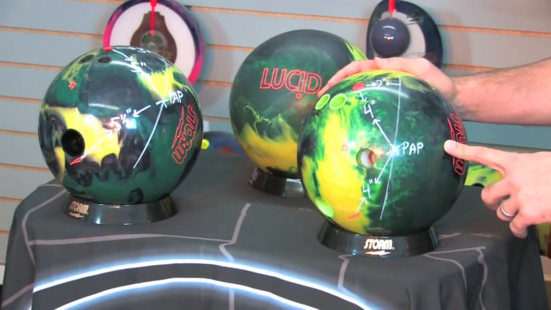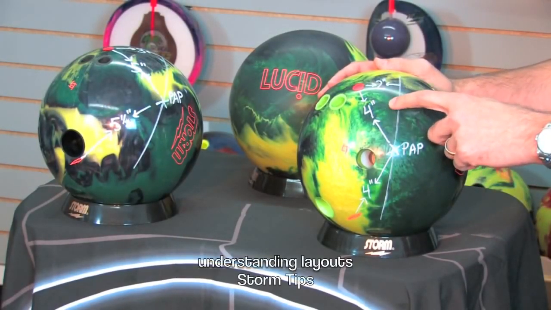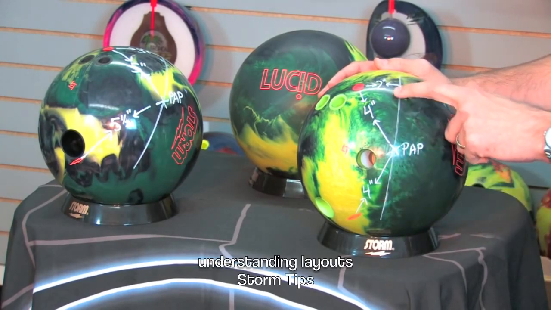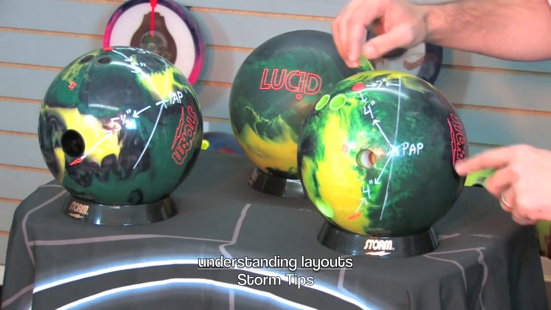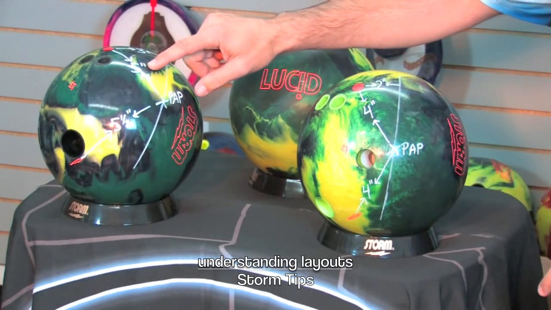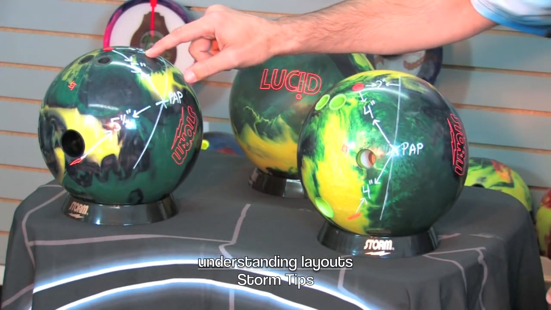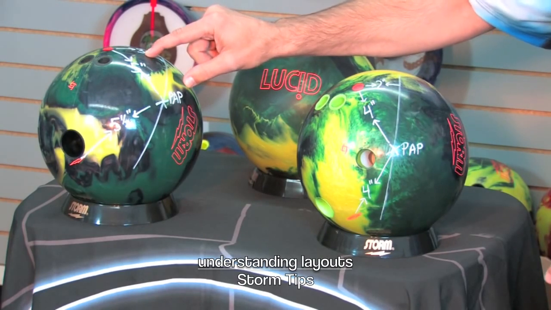So one of the most popular layouts for your average league player is going to be the 4x4x2 layout like seen here. But if you were to look at the PBA Tour, you would notice a layout like such, the 5x5.5x3, as being one of the most popular layouts on tour.